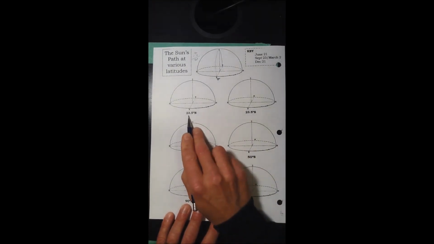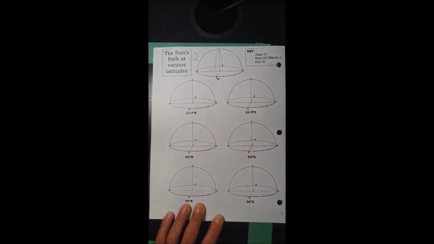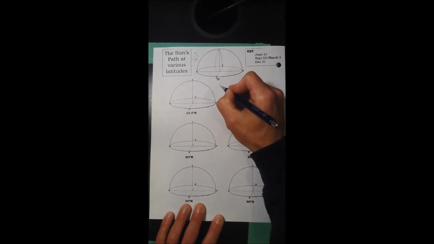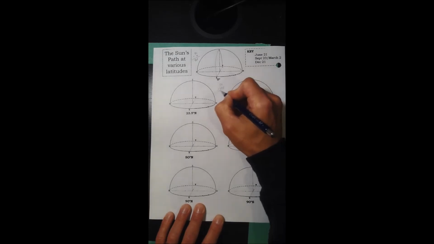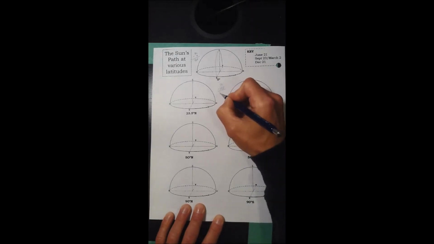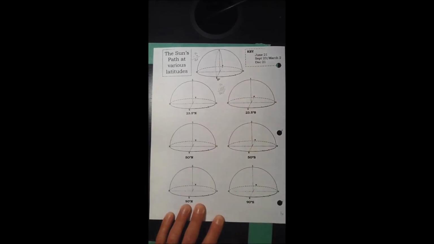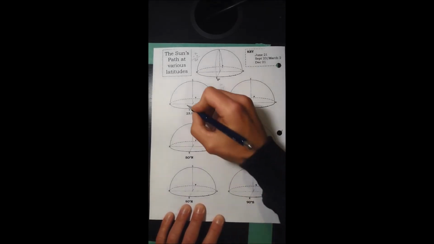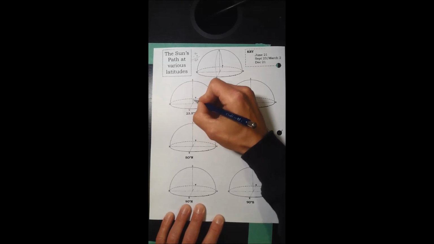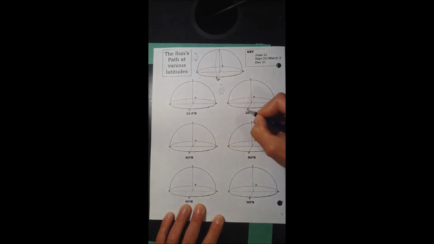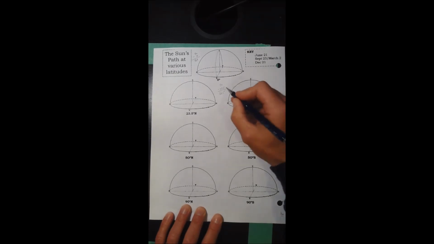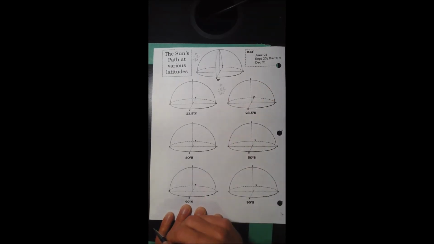Now, I've got 23.5 degrees north and 23.5 degrees south. So for the equinox, I would do 90 minus 23.5, and what I'd get here is a 66.5 degree angle. When I draw an equinox path, it rises directly east and sets directly west. So for both of these paths, it would rise directly east and set directly west. The noon sun would shift down by the 23.5 degrees.